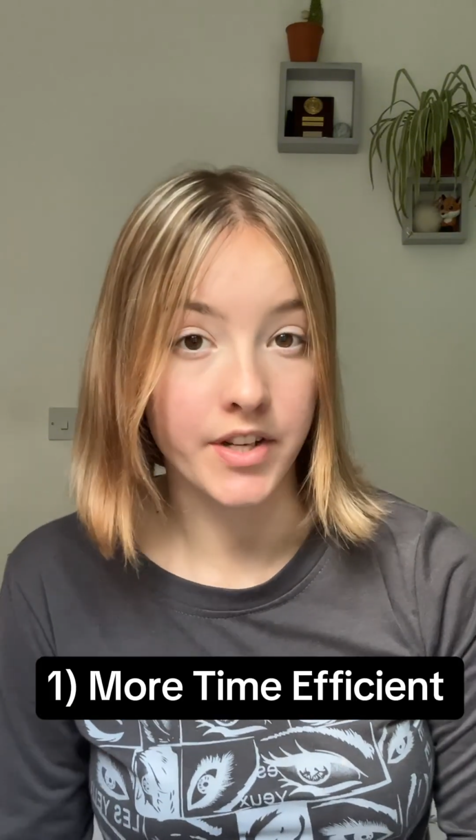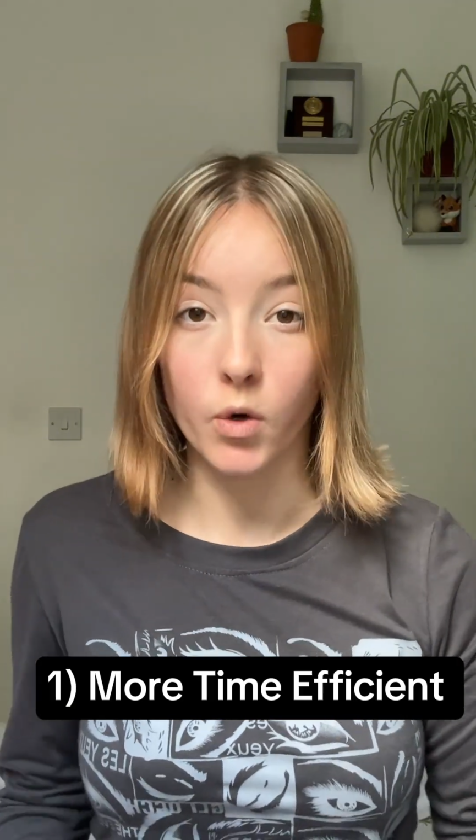Adam Smith then believed that using the division of labour could increase productivity, and he believed this for three main reasons. The first being that it's more time efficient, so you don't actually have to switch between the roles that you're doing. So if you're currently in the room where you are drawing the pin, you don't have to walk to the next room, which could be down the corridor, to then cut it. So again, it's quicker and it's more time efficient.